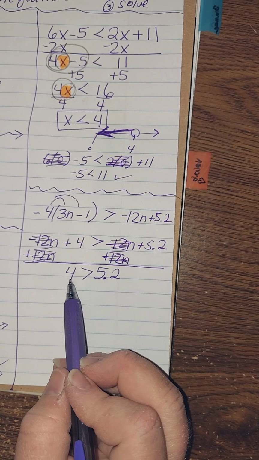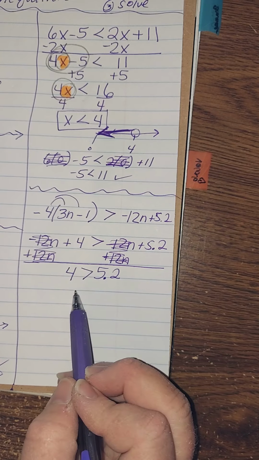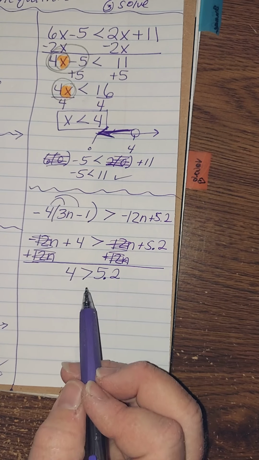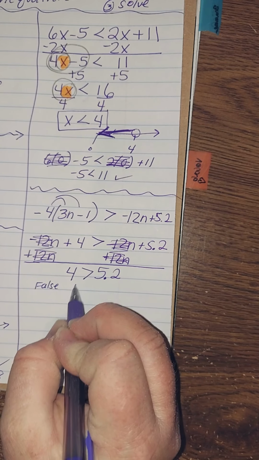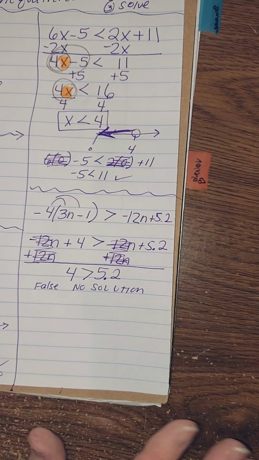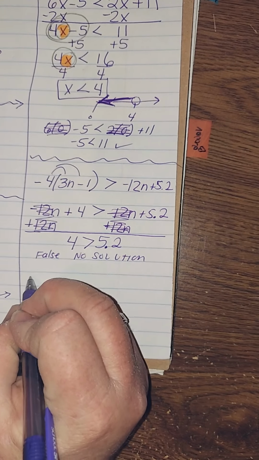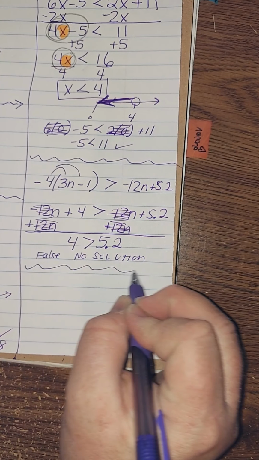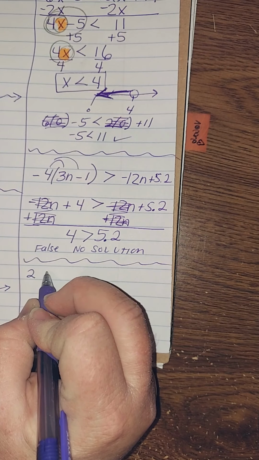Is this true? Read it. 4 is greater than 5.2. Is that true? No, that's false. So we would say this is a no solution. So remember, no solution and identity are true statements. So let me show you another one just like that, okay? But this one will be a true statement.